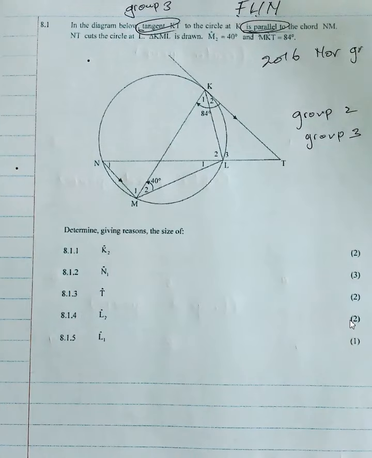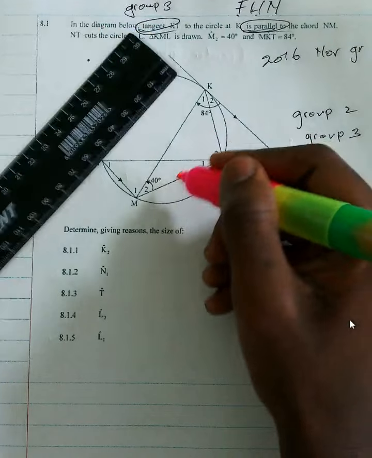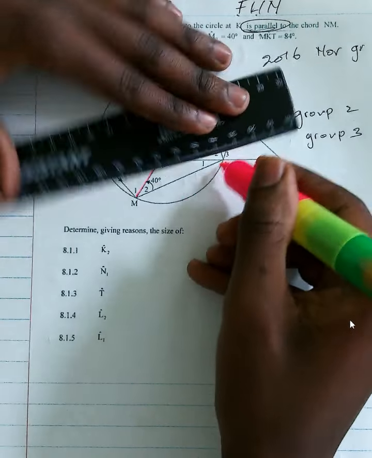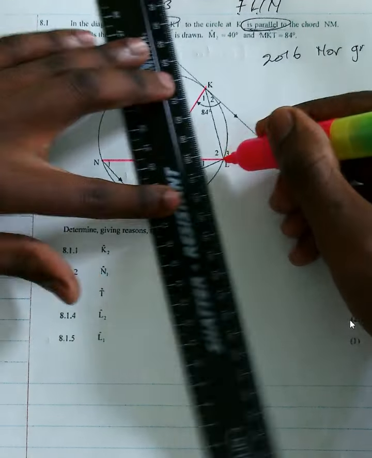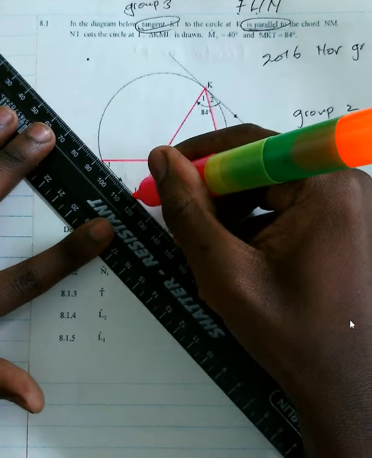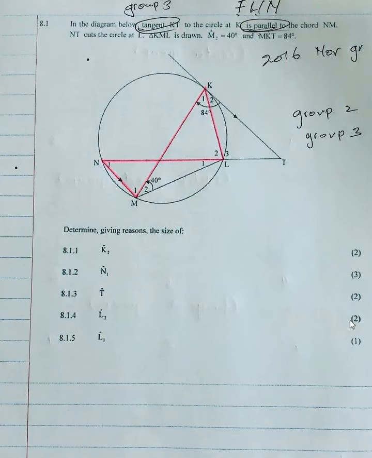Group number 2 is coming to us in a butterfly form. This is a butterfly, which is a part of theorem number 4, part of group 2, theorem number 4. I will explain this thing further when we get to that question. I just wanted to highlight it before I start.